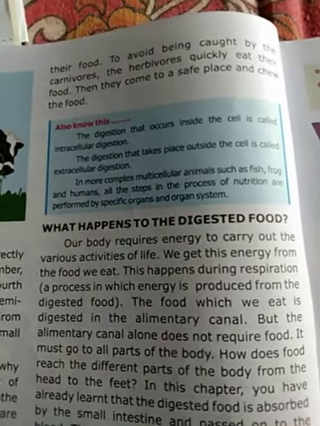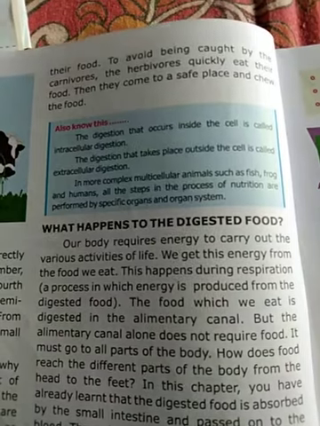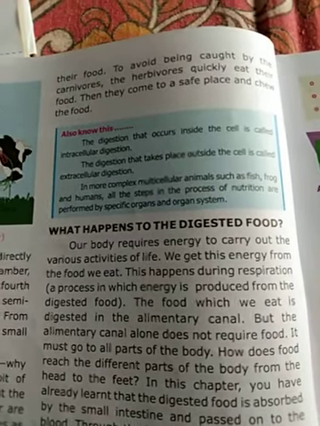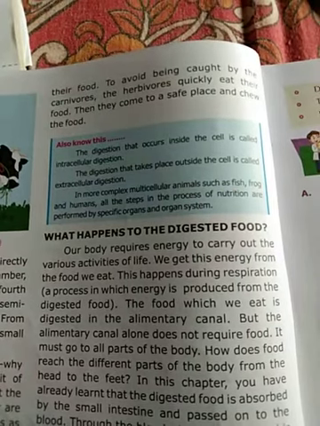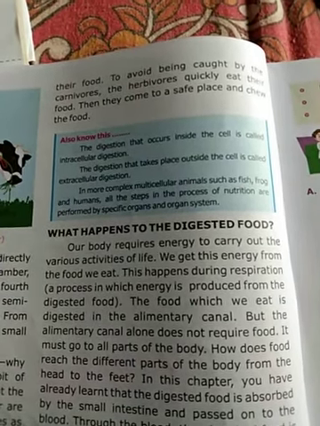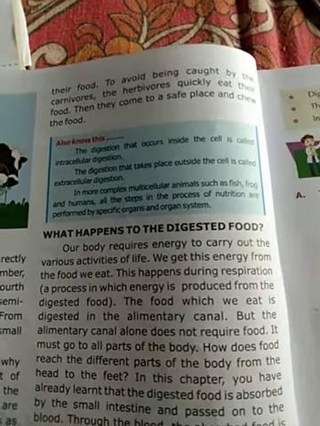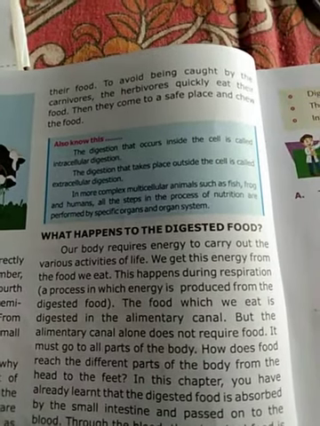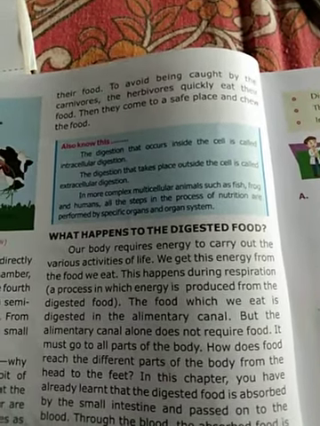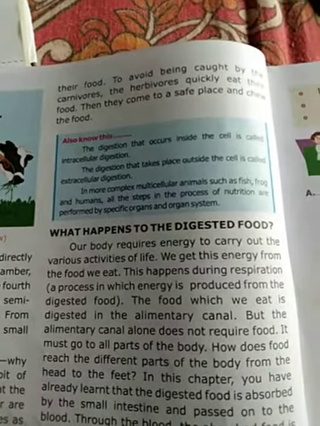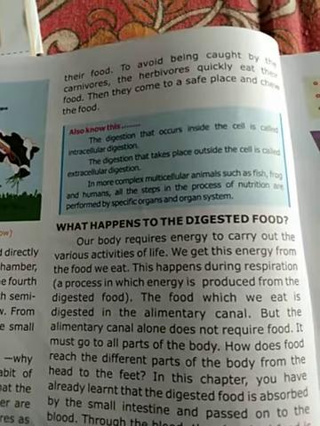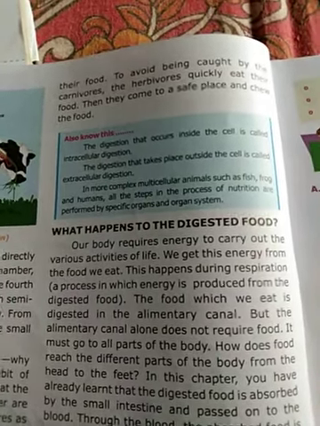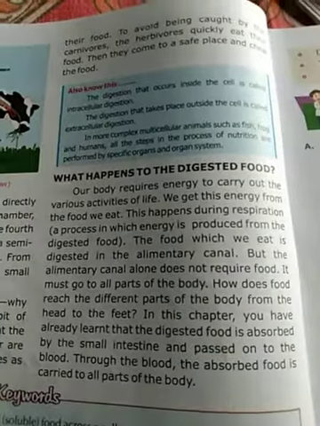In more complex multicellular animals such as fish, frog, or humans, all the steps in the process of nutrition are performed by specific organs or organ systems.